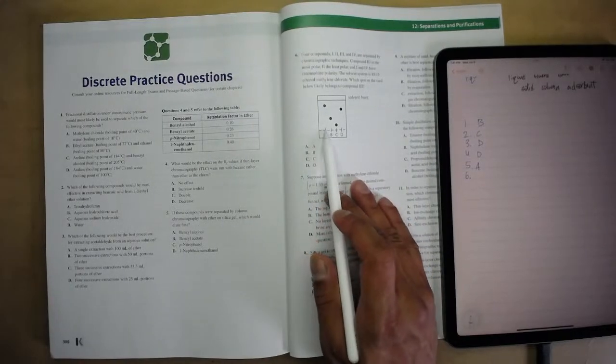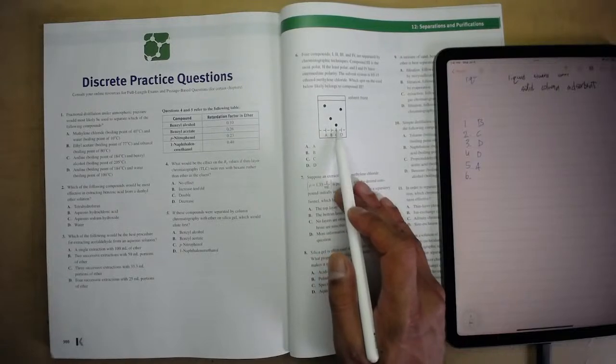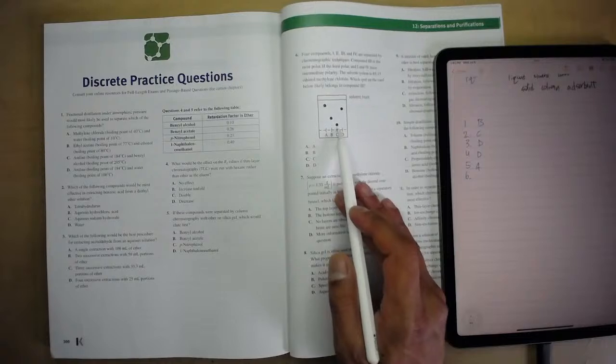Which spot on the card below likely belongs to compound 3? So we have chromatography. Compound 3 is the most polar.